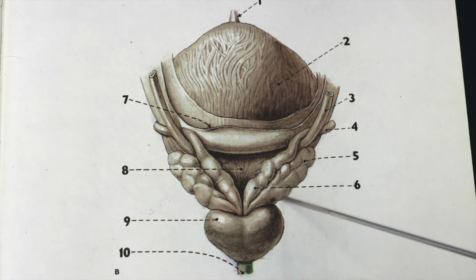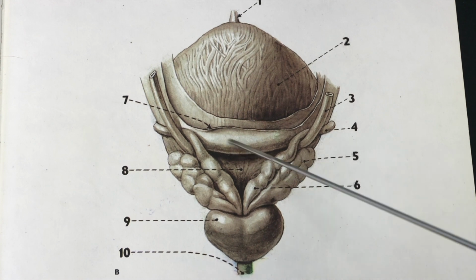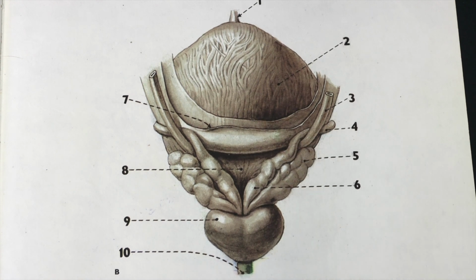The outer layer is covered by the adventitia, so it's a structure that is below the peritoneum. So it's the structure which is called an infraperitoneal organ, or it can also be considered an extraperitoneal organ.